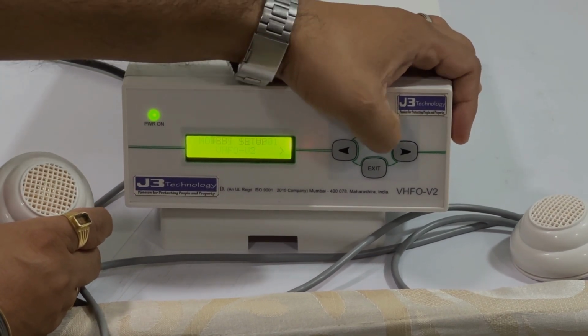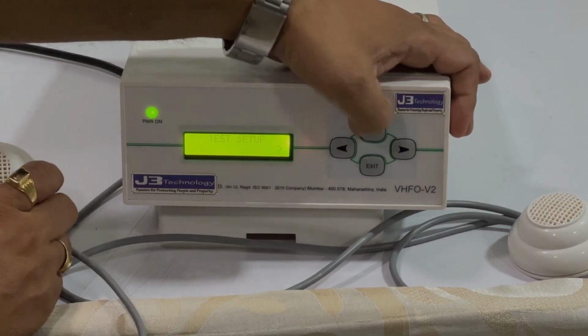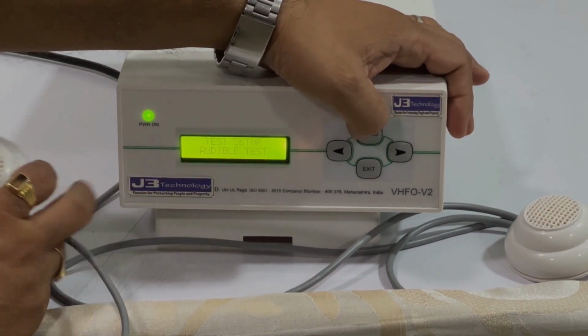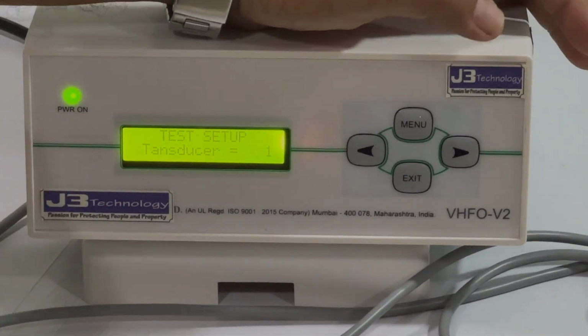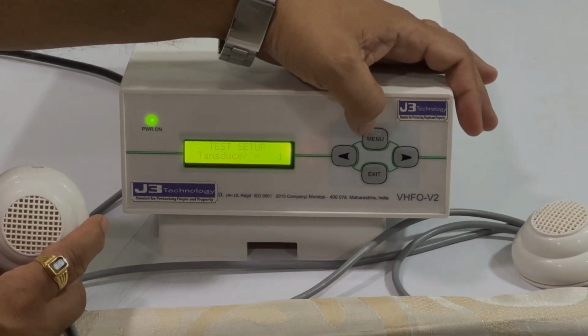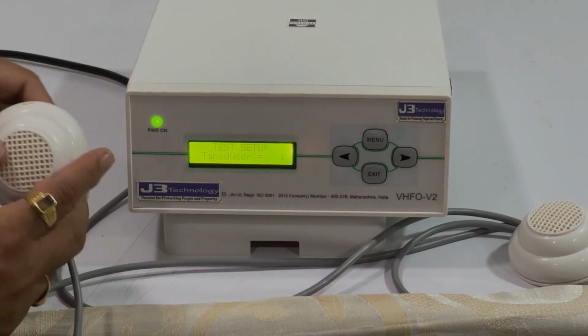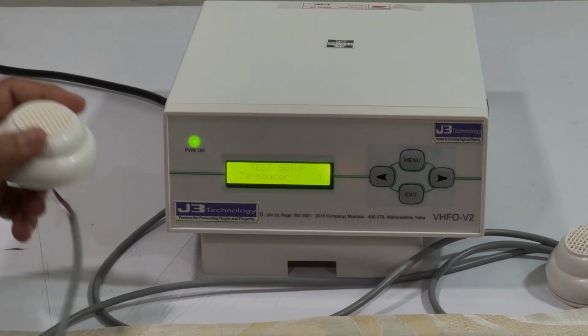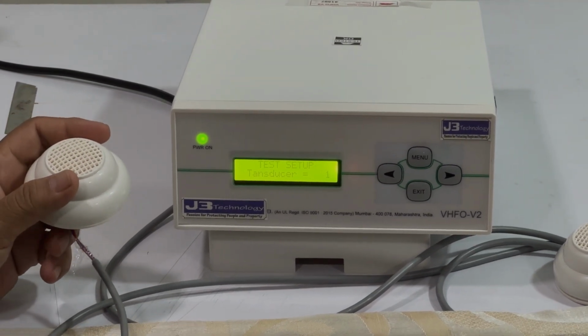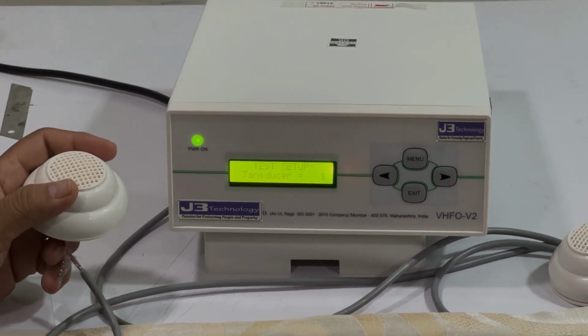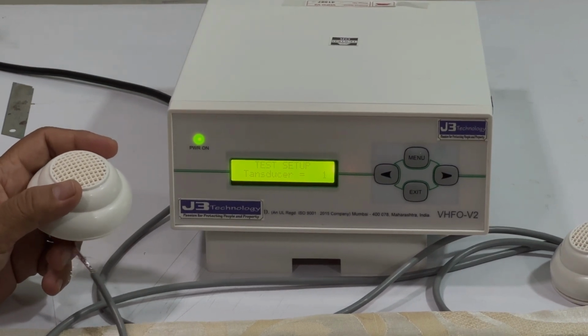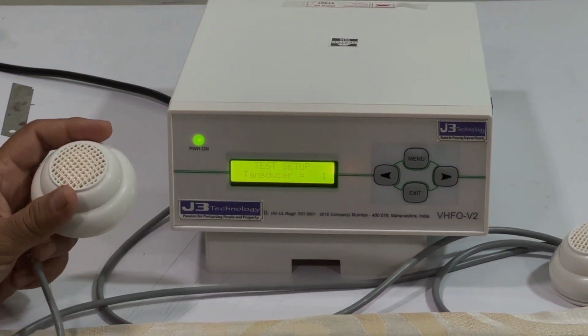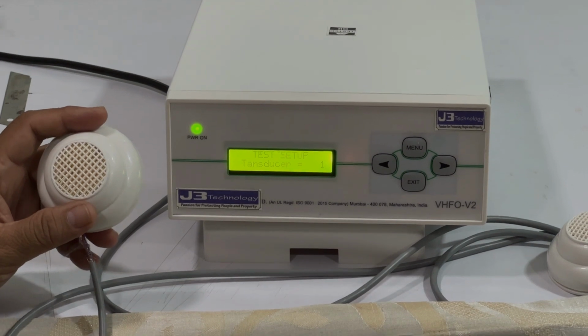Just 1, 2, touch setup, 3 and 4. See, just press the menu button 4 times. The transducer will start buzzing. You can hear the sound coming from the transducer. So around the 6,000 or 7,000 square foot area, you can go around and check each individual transducer to see whether the sound is coming or not. If the sound is coming, then the connection is okay.